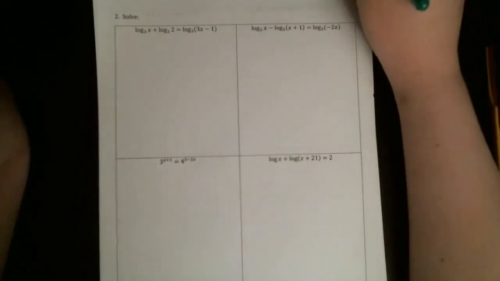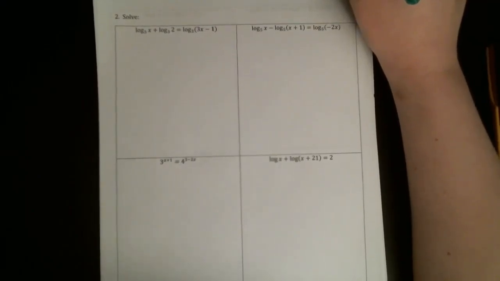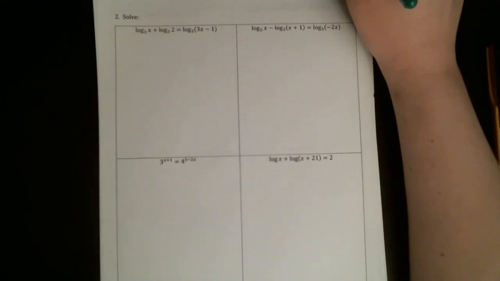Hi everyone! In this video I'd like to continue solving some exponential and log equations, and I want to get into a little bit messier equations where we'll have to use some of our log properties to help us solve. So we want to be really careful with some of these. Otherwise, our basic strategy is the same.